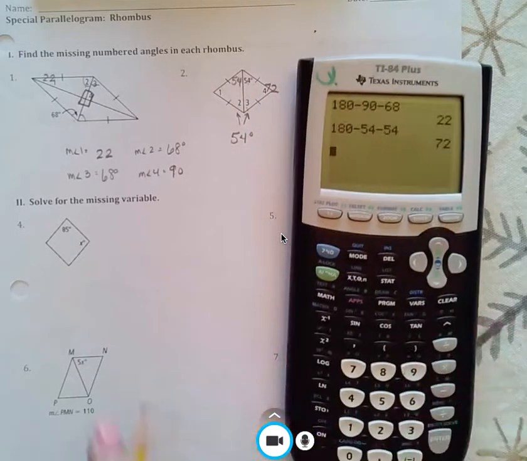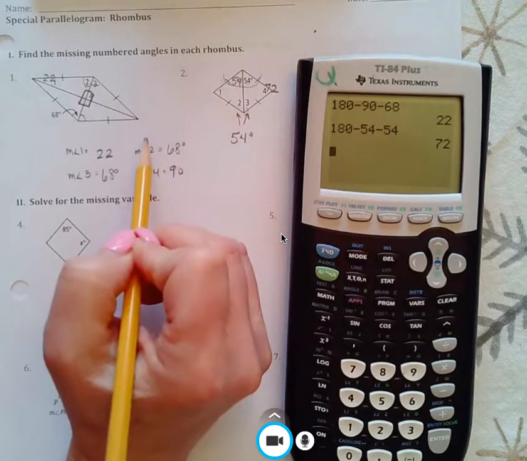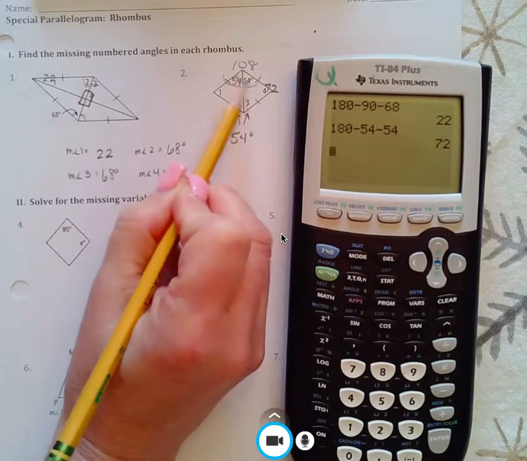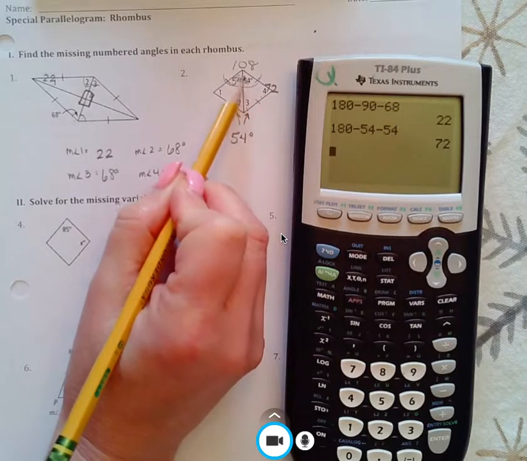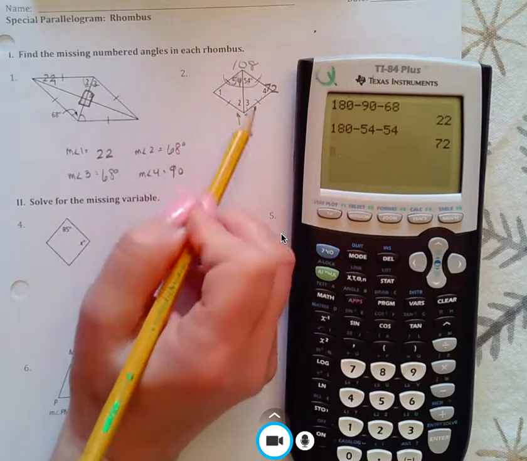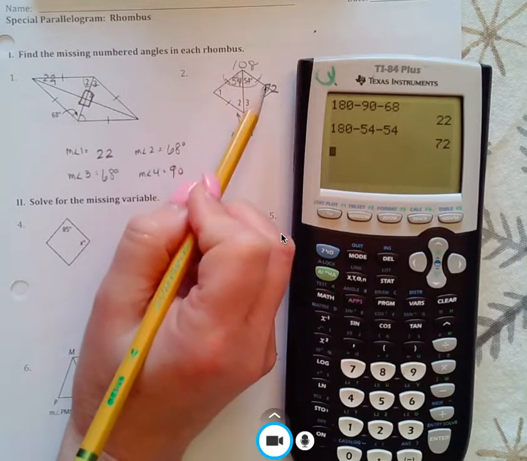The other way I could do this is I could know that this entire angle on top is 108. These two angles here are supplementary. They are consecutive interior angles when it comes to parallel lines, but yes, these are supplementary.